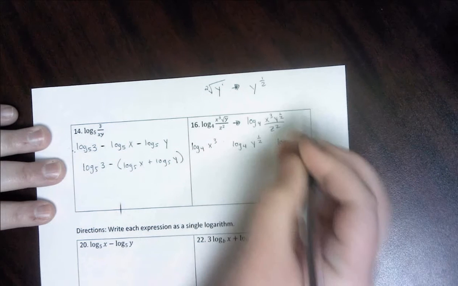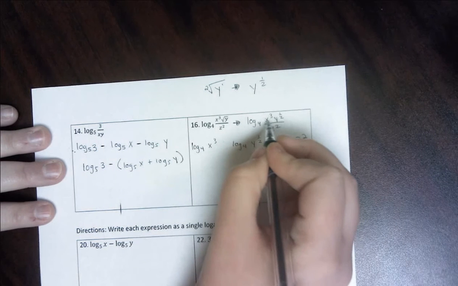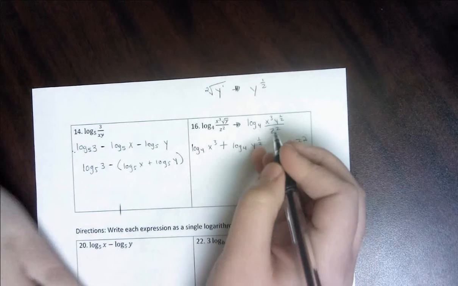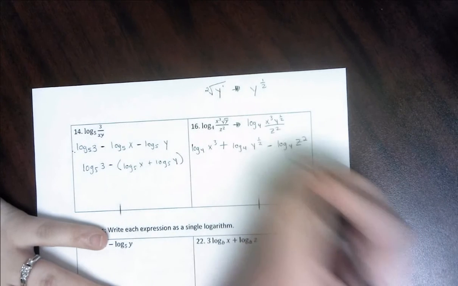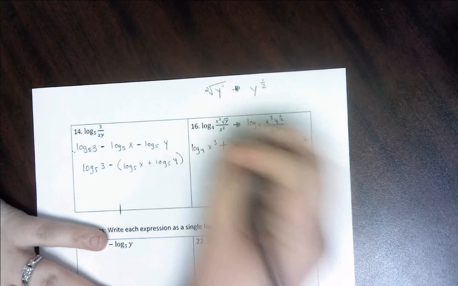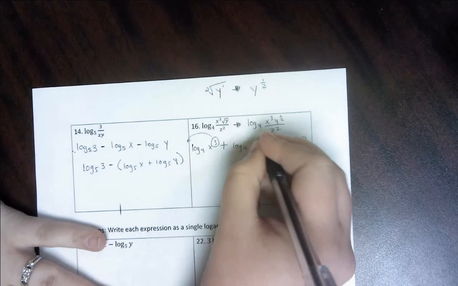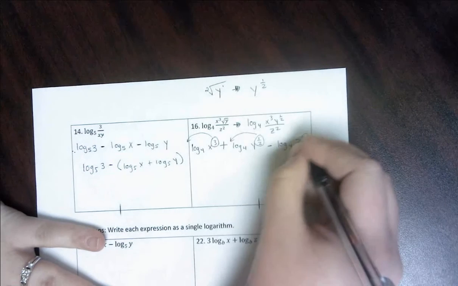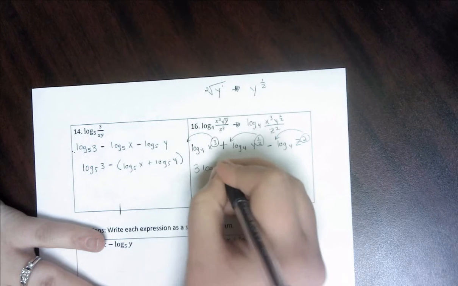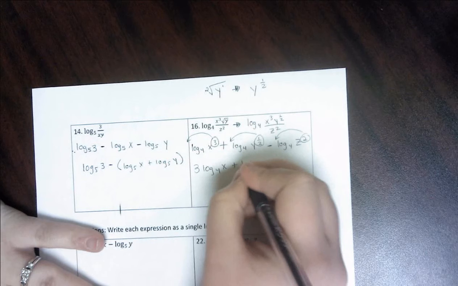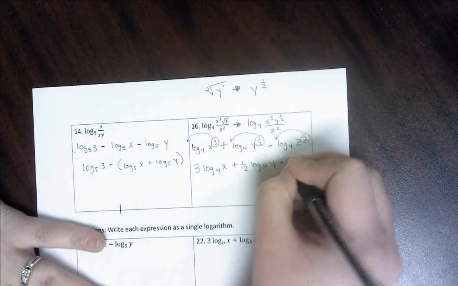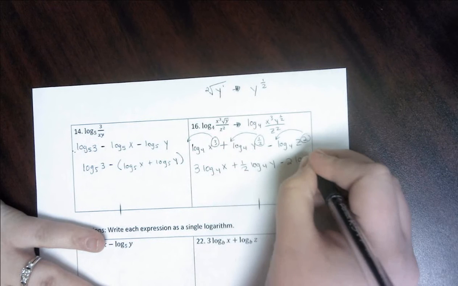Now, these x and y, they're both multiplying by each other, so I'm going to put a plus sign in between them. And then we're dividing by that z squared, so I'm going to put subtraction there because we're moving that guy down to the bottom. So now all of our exponents are going to be moved in front of our logs. So I've got 3 log base 4 x plus 1/2 log base 4 y minus 2 log base 4 z.